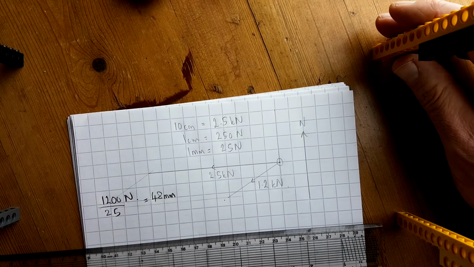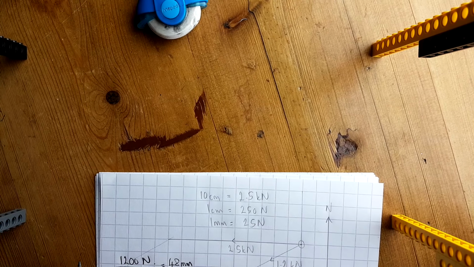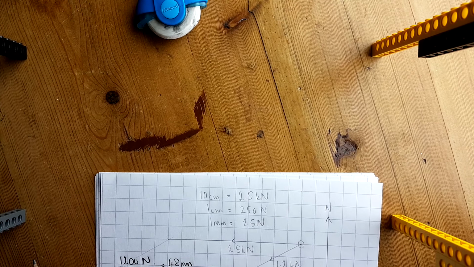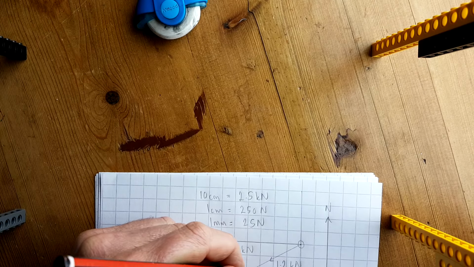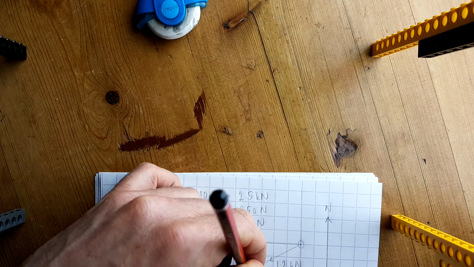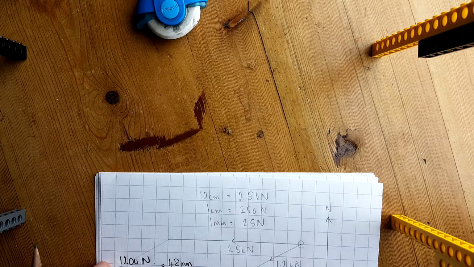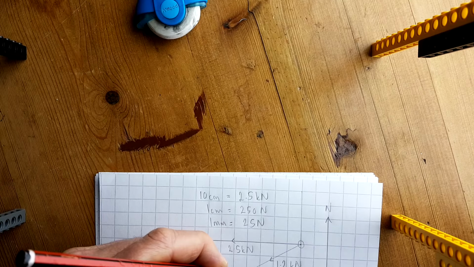Let me move my little thingy out of the way a little bit. This needs to be 10 centimeters long, so that's bang on 10. Let's pop the pencil on the dot. That is bang on 10 now. Is that parallel? Not quite. That's parallel. Just check it again.